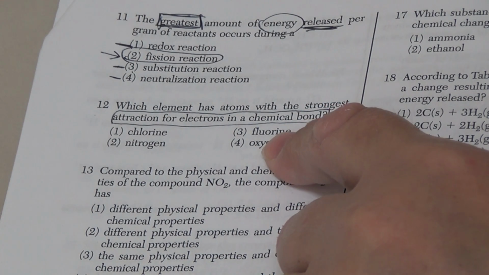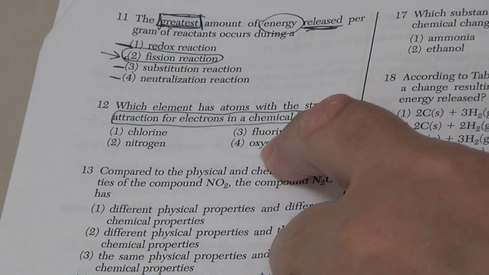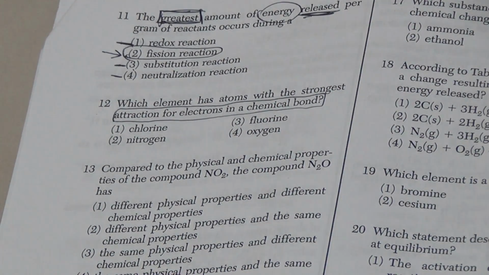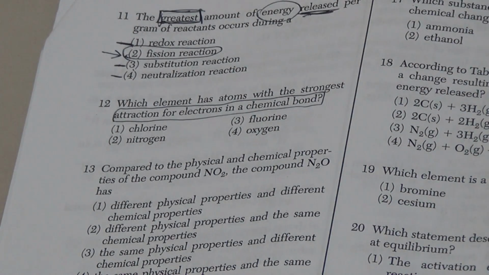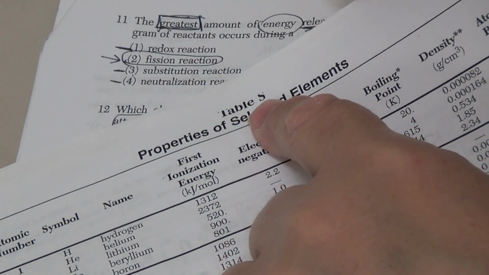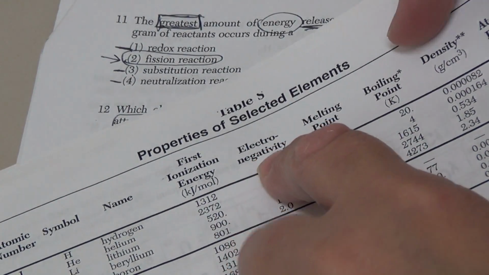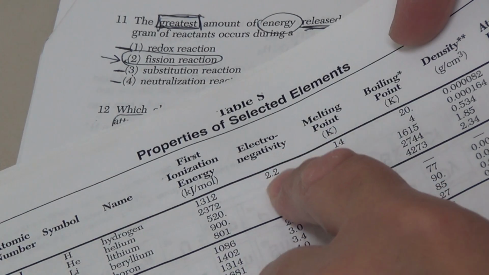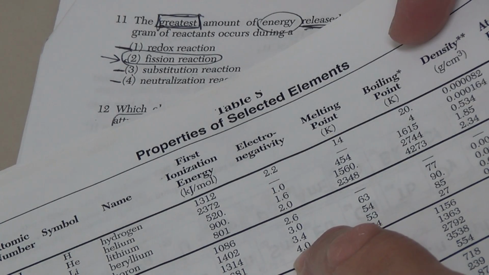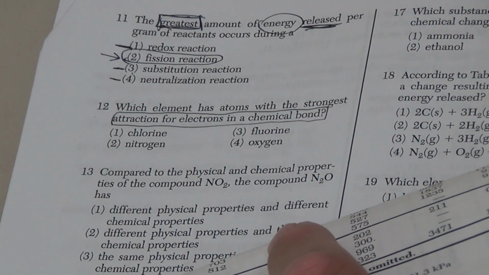But, of course, when you're taking a Regents exam, you might be in a little bit of stress and that little fact might skip your mind. Fortunately, there's a reference table that has all the information that we need on it. And that reference table is reference table S. Electronegativity. So we can compare the electronegativities of different elements. There's fluorine at 4.0, beats out everybody.